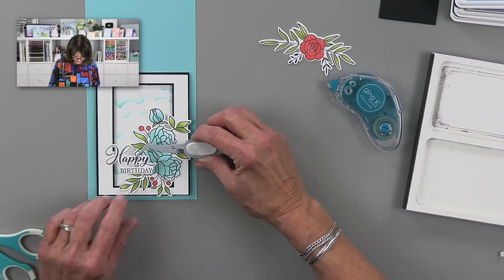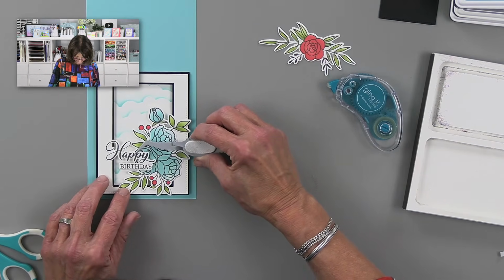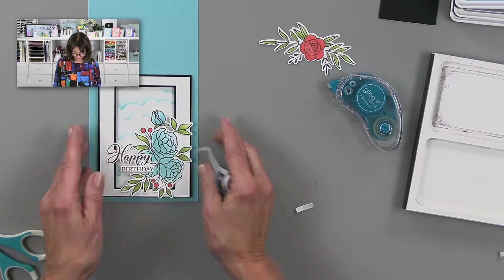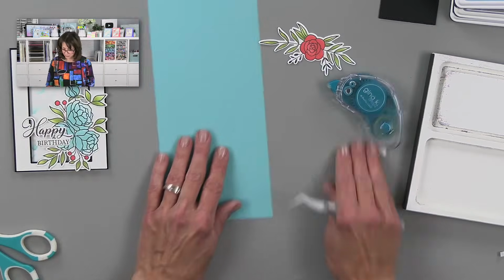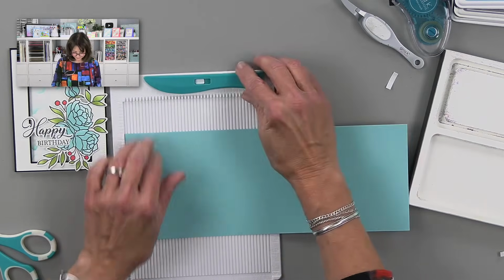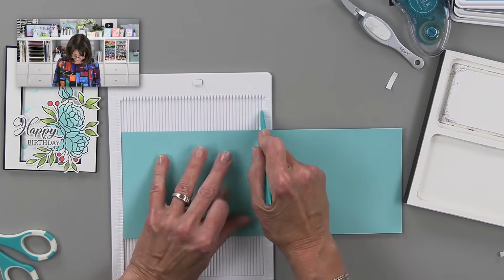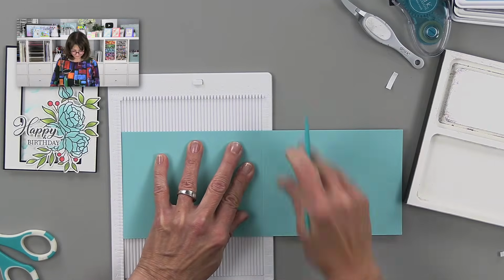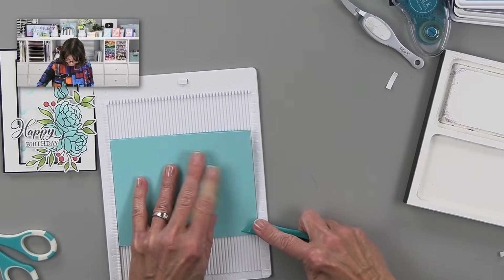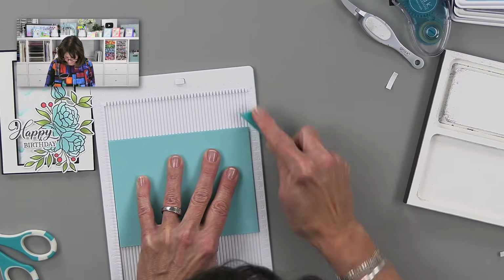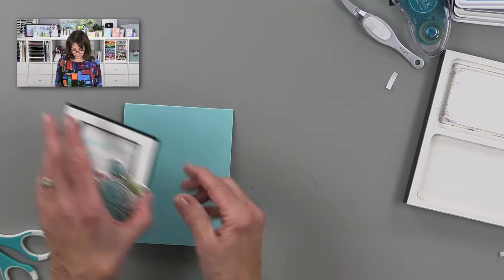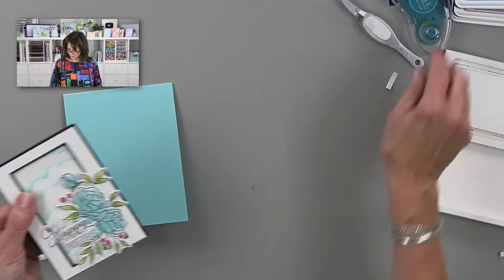That almost was a disaster. I'll put that right here. There we go. Okay, now I'm going to get my scoreboard and score this. And we'll pop this on top. There we go. Pop that right on top.